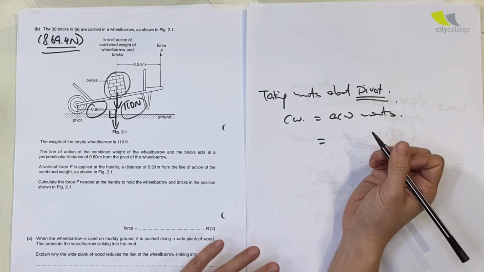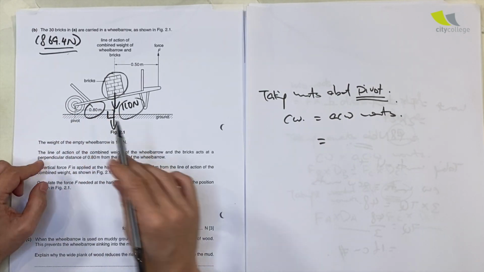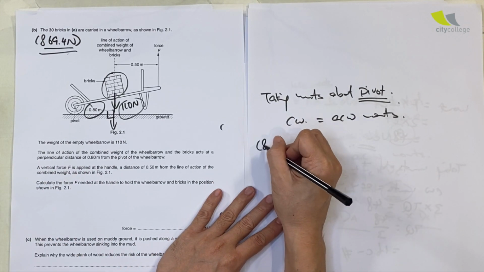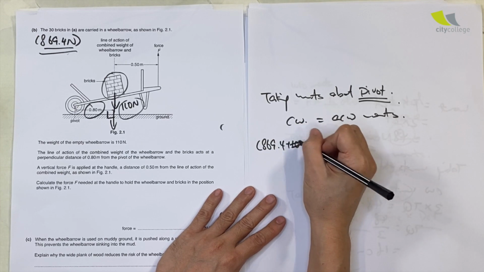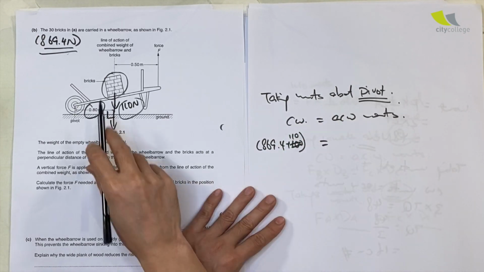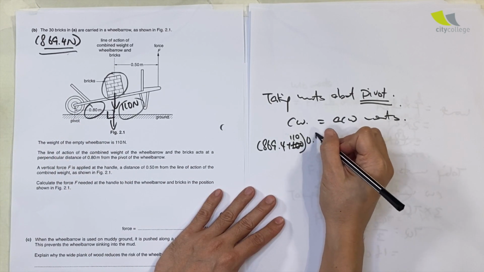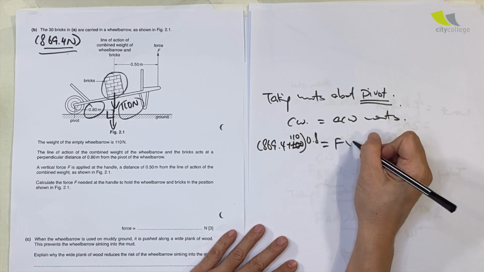There are two sets, and since they are acting at the same spot, we can group the forces together. So we take 869.4 plus 110 multiplied by the distance to the reference point, which is 0.8, equals the anti-clockwise moments, which is F, what you want to find, multiplied by.